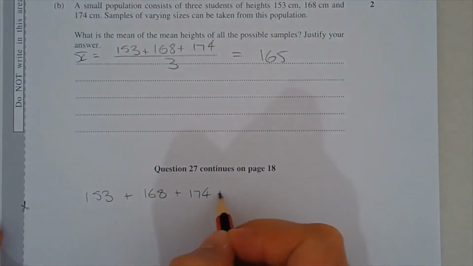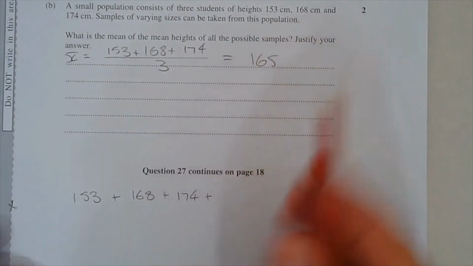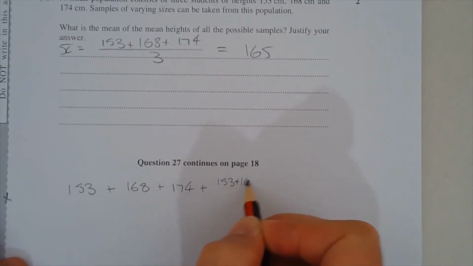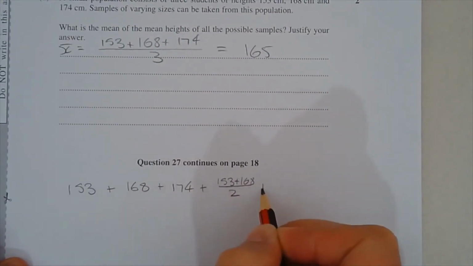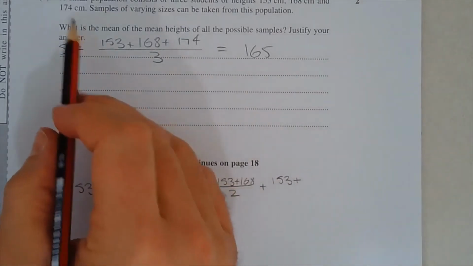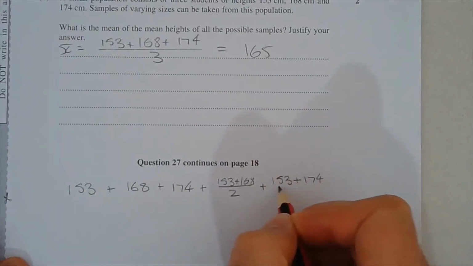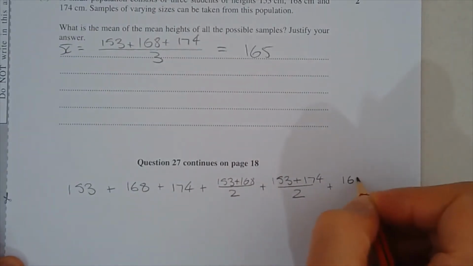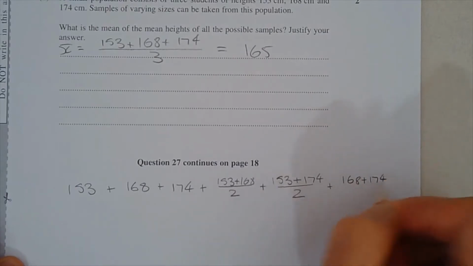Now, what about samples of 2? So we've got 153 plus 168 over 2 plus 153 plus 174 over 2. So these are all the different possibilities, plus 168 plus 174 over 2.